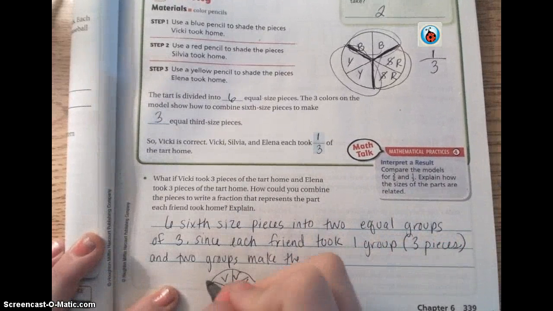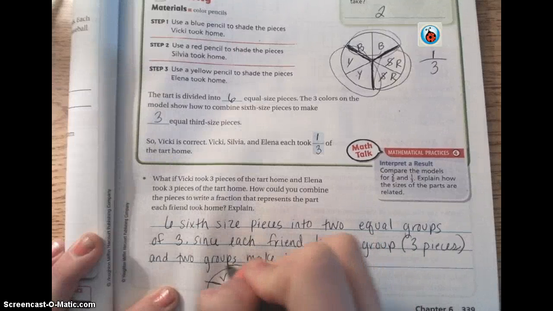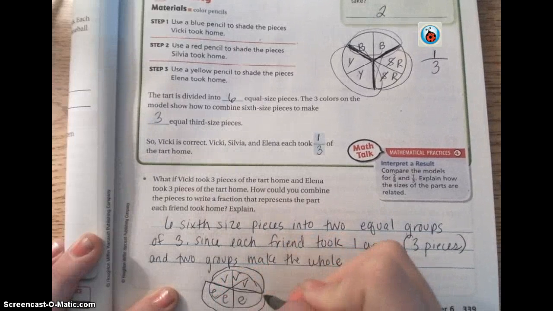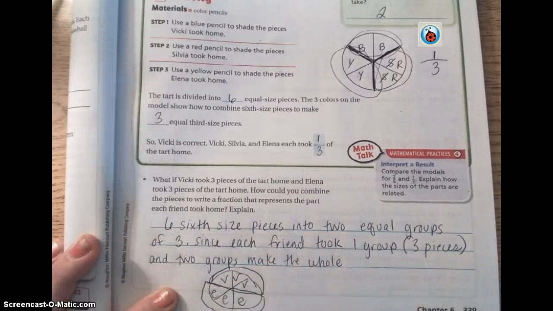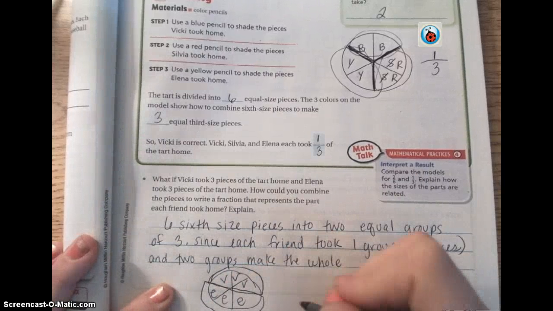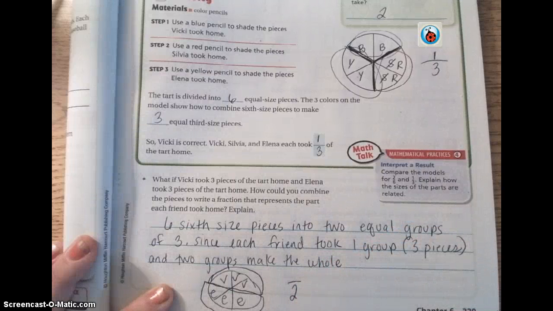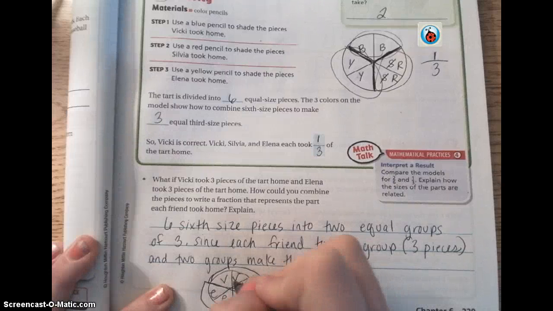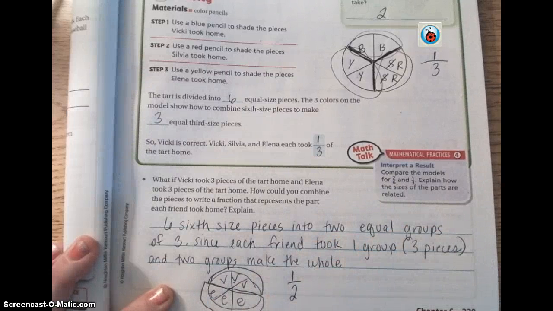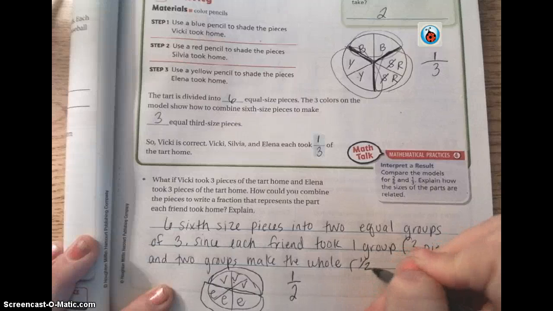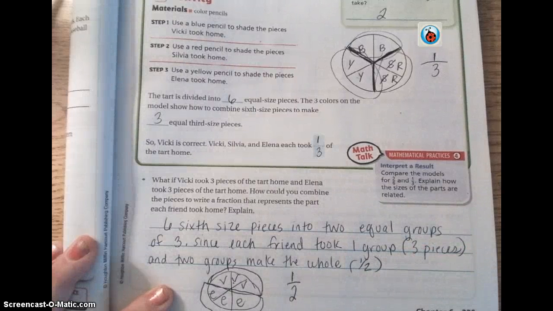Okay, so now how many parts are there to the whole? There are 2 parts to the whole. So your denominator would be 2. And then how many parts of the whole is each person taking home? Well, they're only taking 1 part of the whole. So they're taking 1/2 of the whole home.